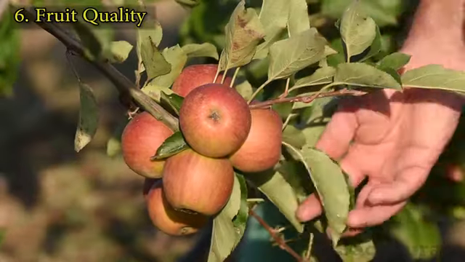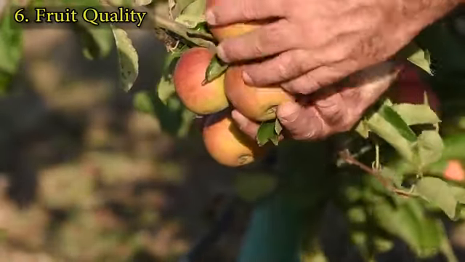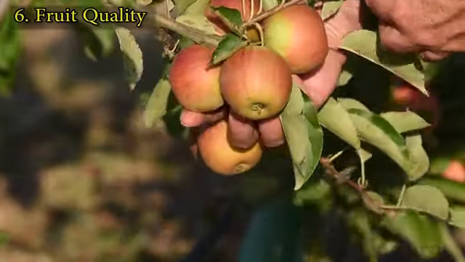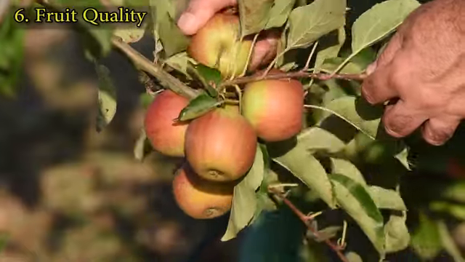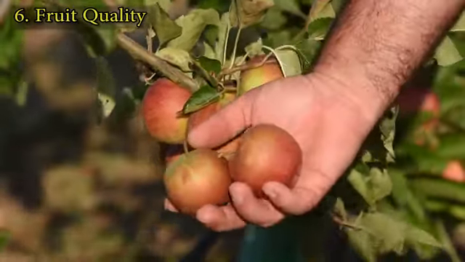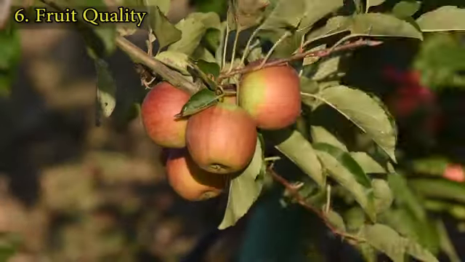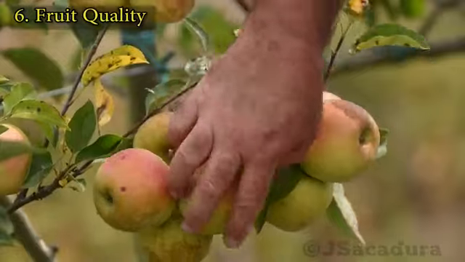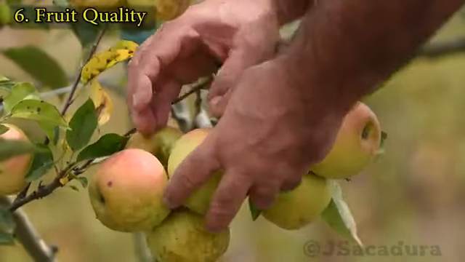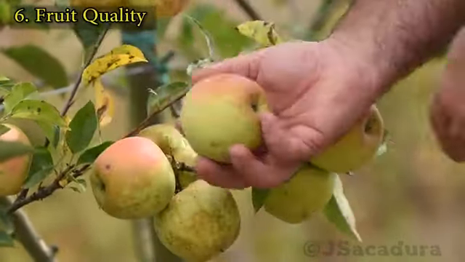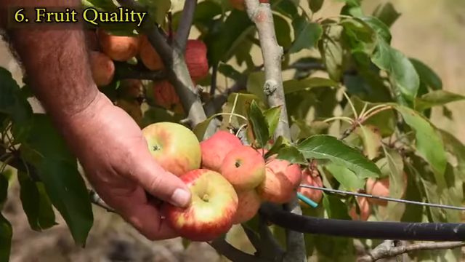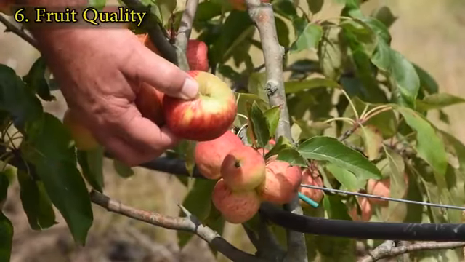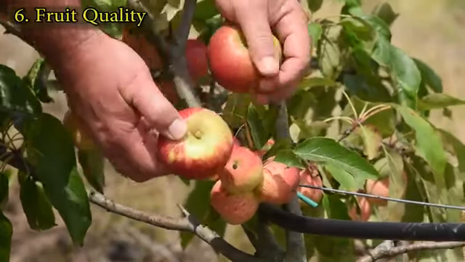Unpruned and unthinned trees will produce a large number of very small fruits. These smaller fruits will be more susceptible to diseases and malformations, and the trees will have more tendency to biennial production.